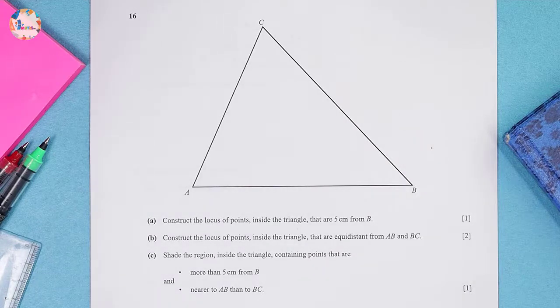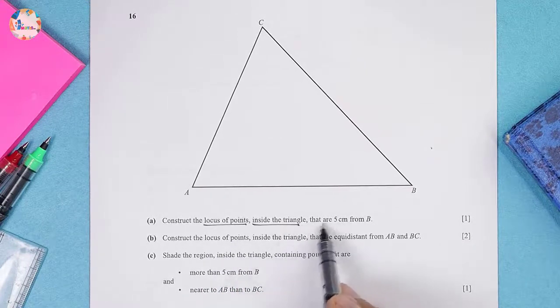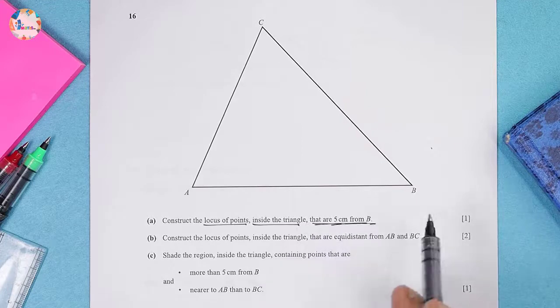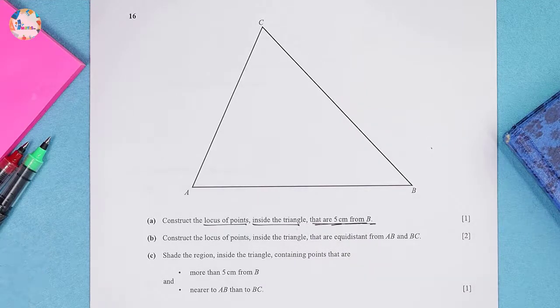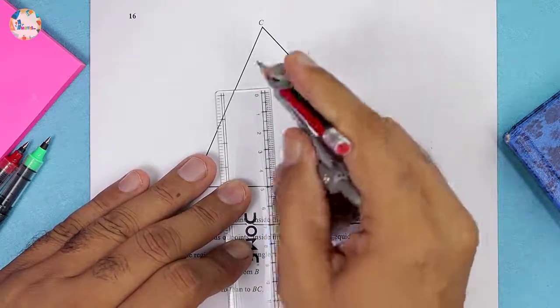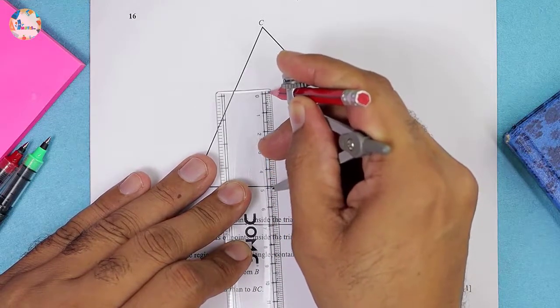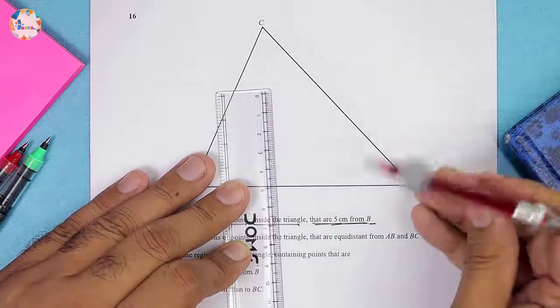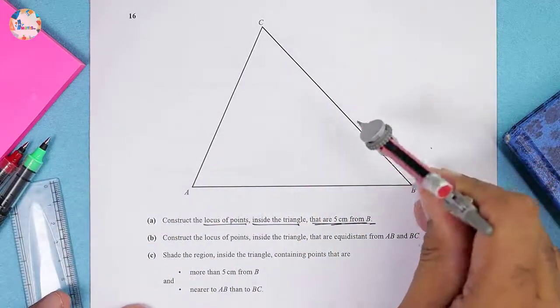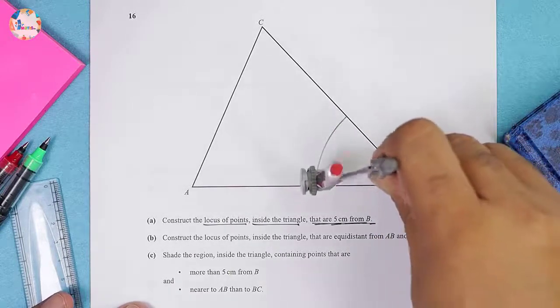Now question number 16. This is also a construction question. They are saying construct the locus of points inside the triangle. Condition is that they should be inside the triangle that are 5 centimeters from B. So we will open compass 5 centimeters, exactly. After opening 5 centimeters, now we will place at B and make an arc within the triangle. So this arc is done.